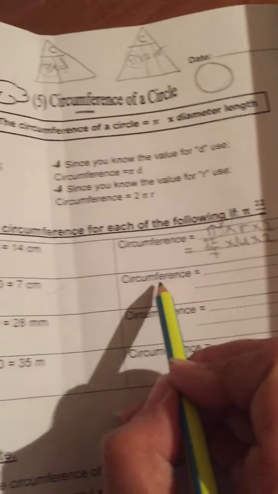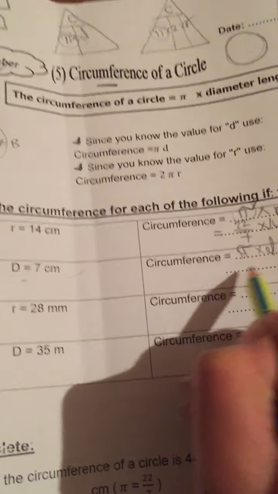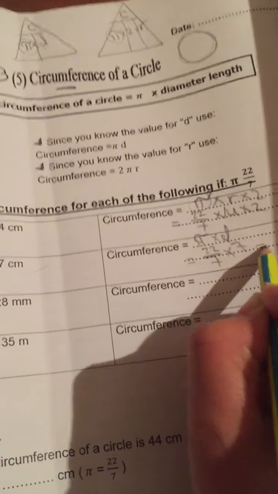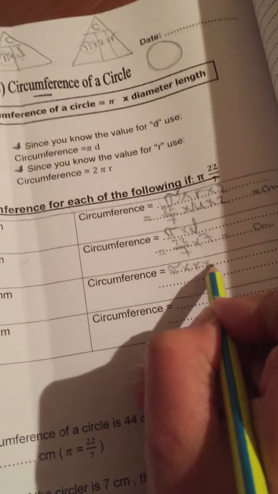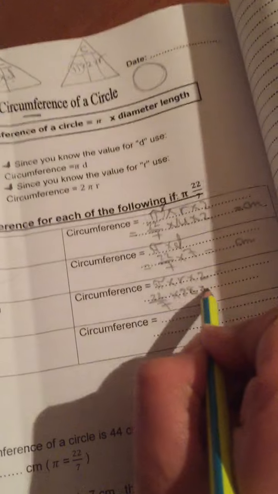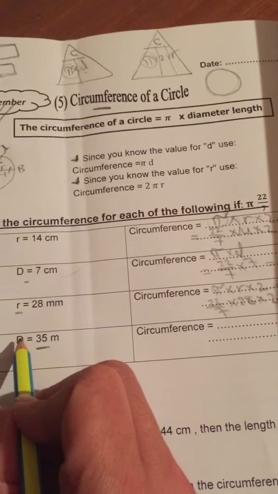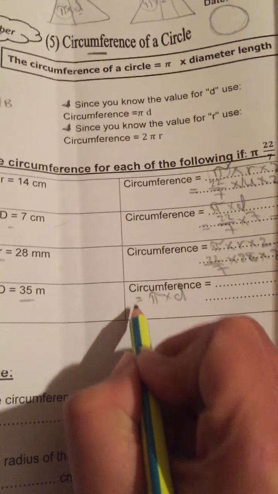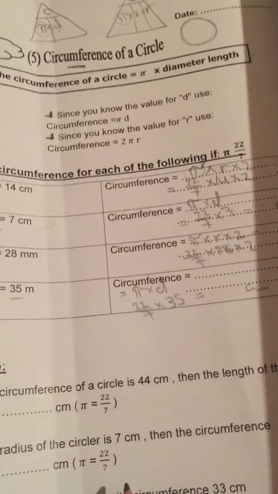Here I have the length of the diameter, so I will use pi times the diameter. Pi is 22/7 times the diameter, which is 7. It's going to be in centimeter. Here I have the length of the radius, pi times radius times 2. It's going to be 22/7 times radius 28 times 2, in centimeter. And here the length of the diameter is given, so pi times the diameter, which is 22/7 times 35, in centimeter.